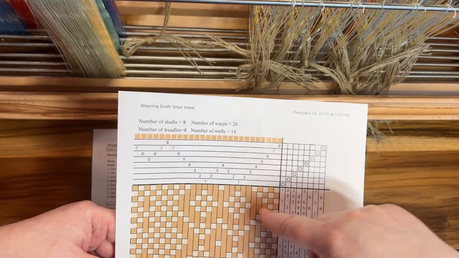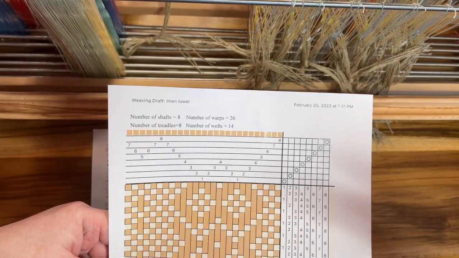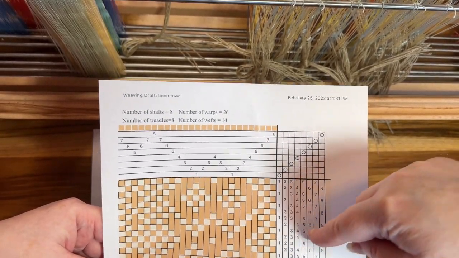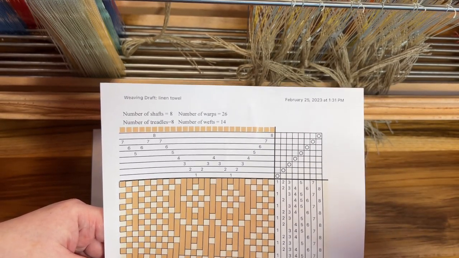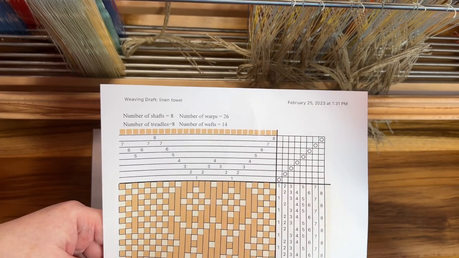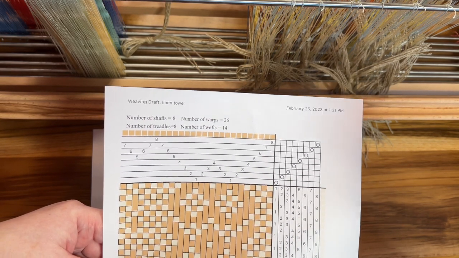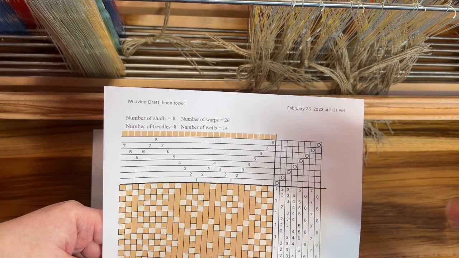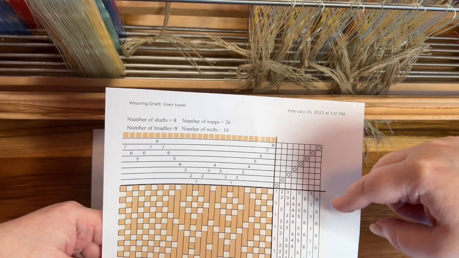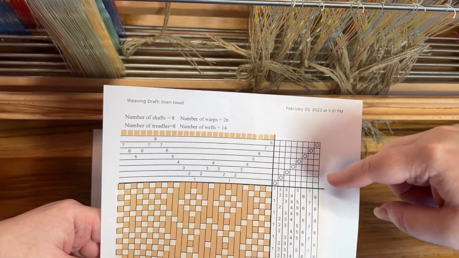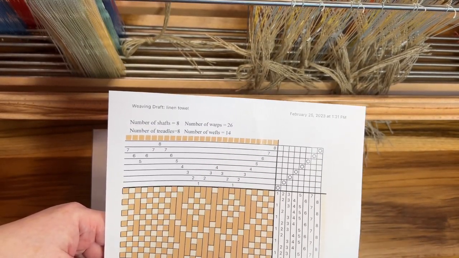This area here is called your drawdown. That is how your pattern will look using this threading and this treadling. This printout has been done as a lift plan because I have to account for every shaft that needs to be lifted to create my shed. If you are doing a floor loom with treadles, then you would use a tie-up plan that would show you how to tie up each shaft to the treadles so that you could create this same picture. And I'll show you more of that when I get into the application.